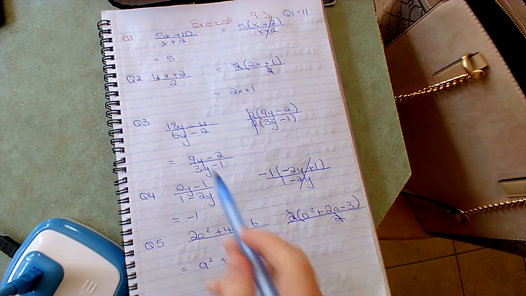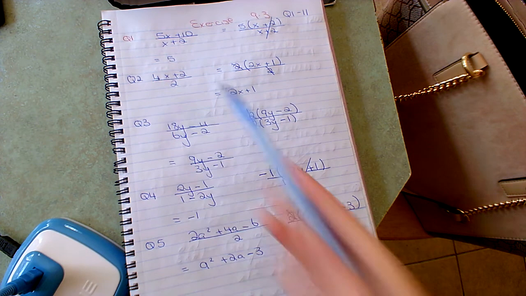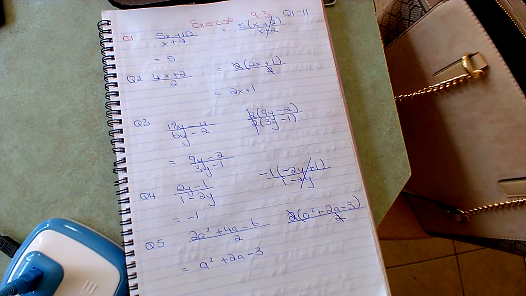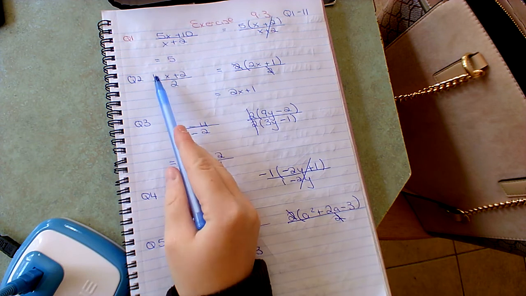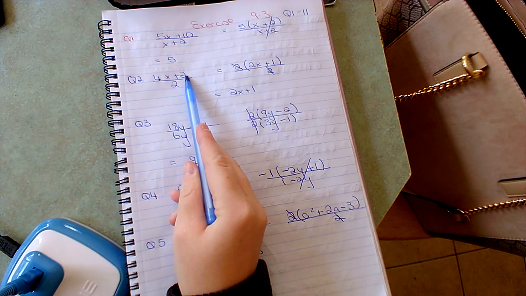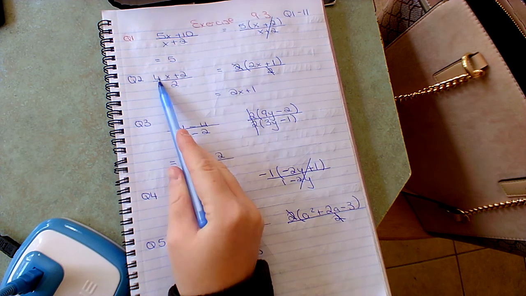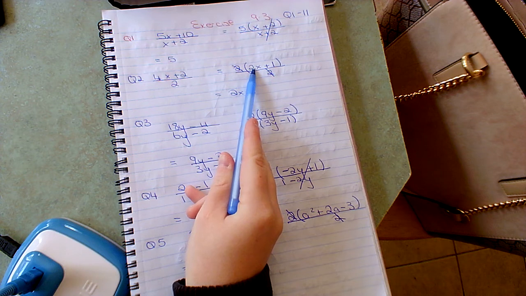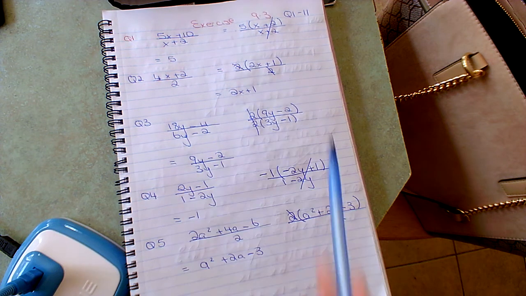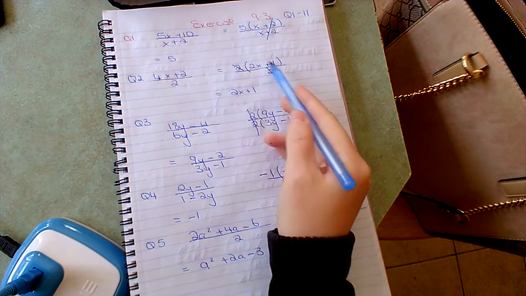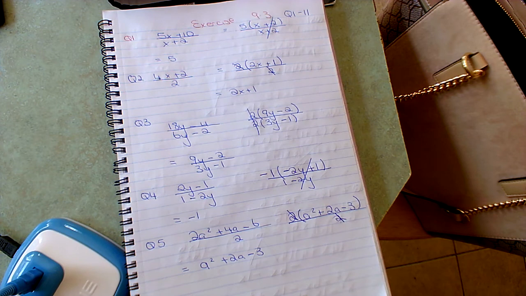Question 2, I have 4x plus 2 all over 2. So I need to simplify this down further again. I get my HCF on top. My highest common factor between 4x and 2 is 2. So 4x divided by 2, I'll be left with 2x. 2 divided by 2, I'll be left with plus 1. The 2s cancel with each other. So the final answer is 2x plus 1.